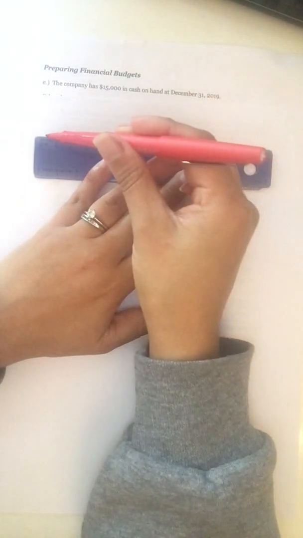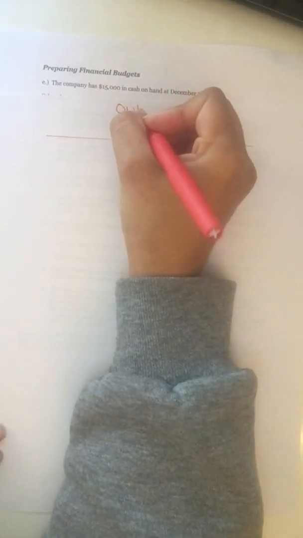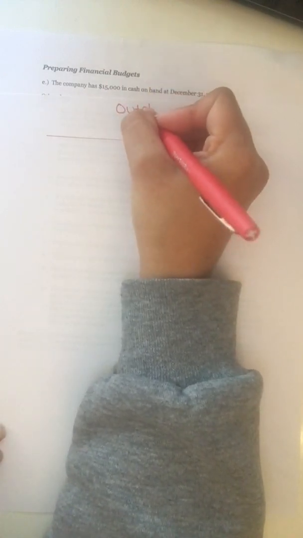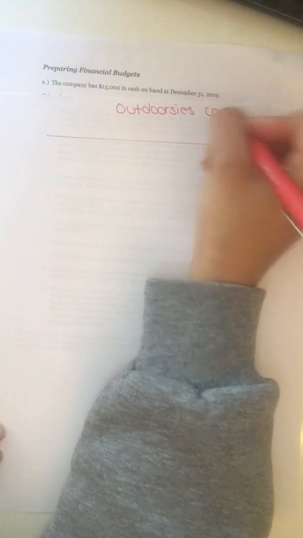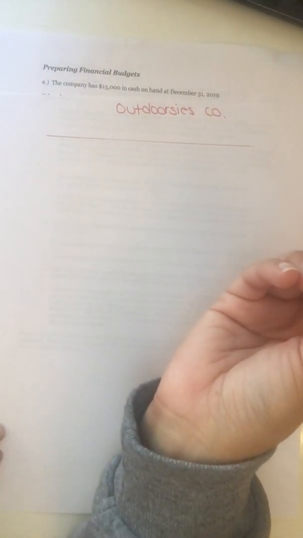Again, the format is up to the company because this is an internal working paper that's never seen by the public. So whatever format best serves the needs of management, that's the one they will use. I'll follow the one format that's given in the chapter.